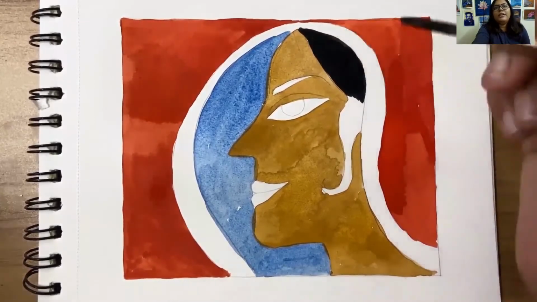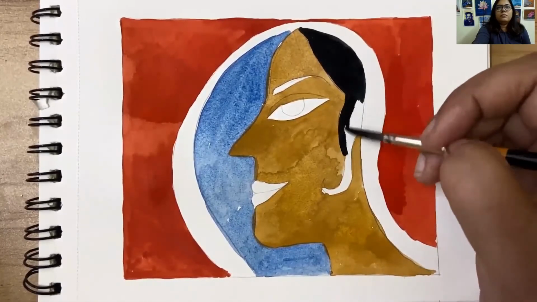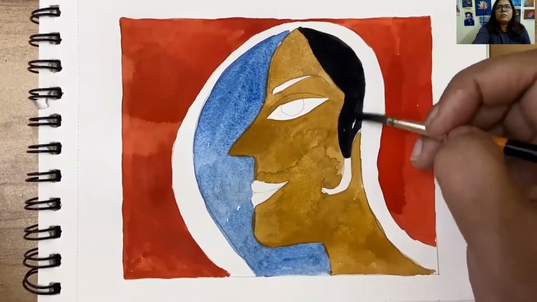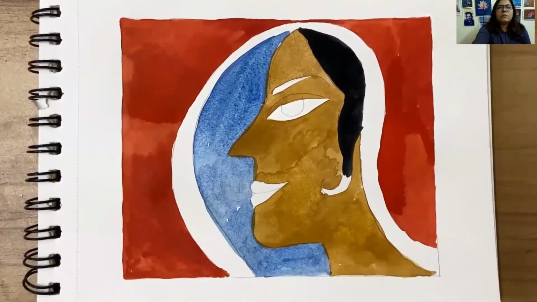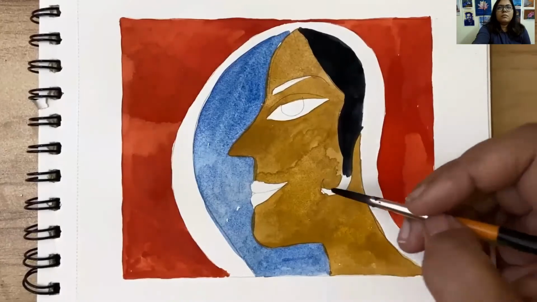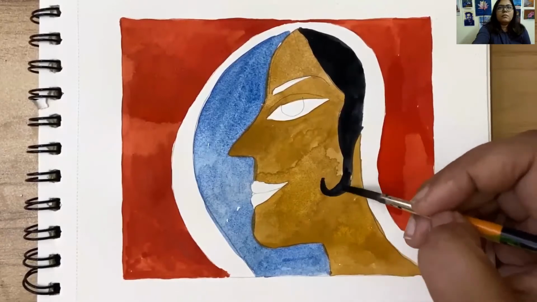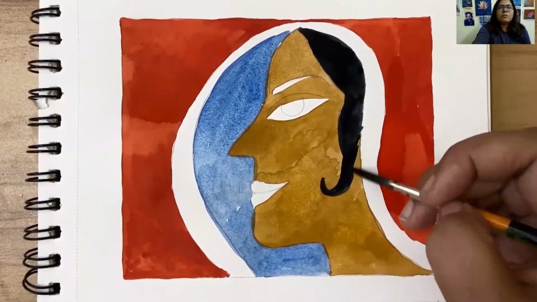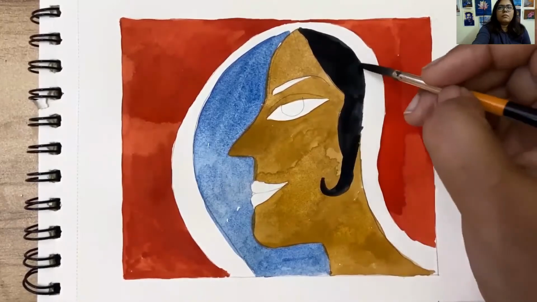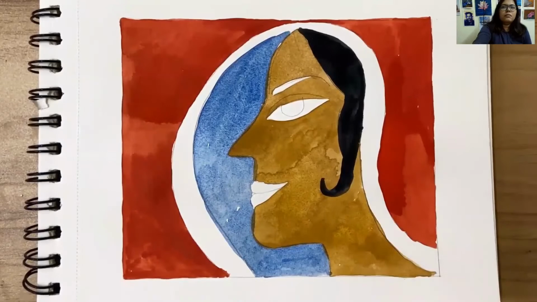Dark brown also works for the hair. Okay. Everybody complete the hair.